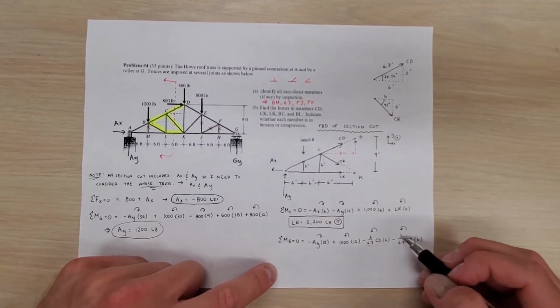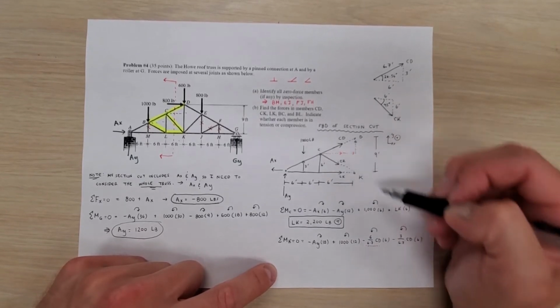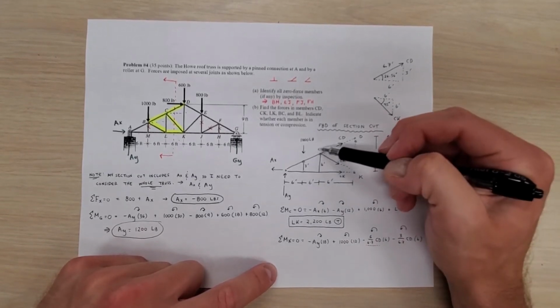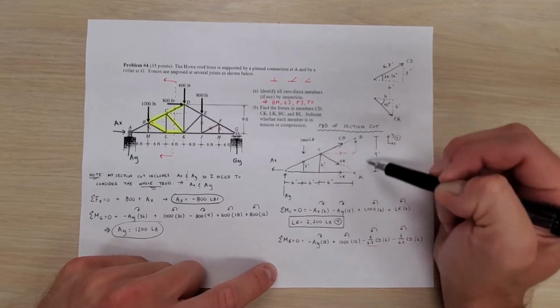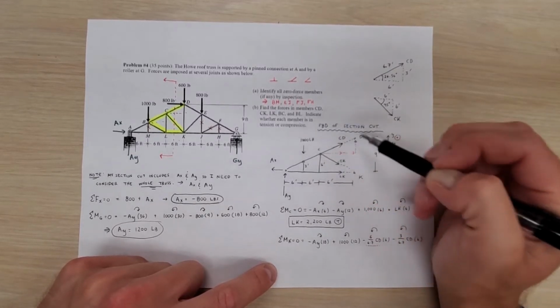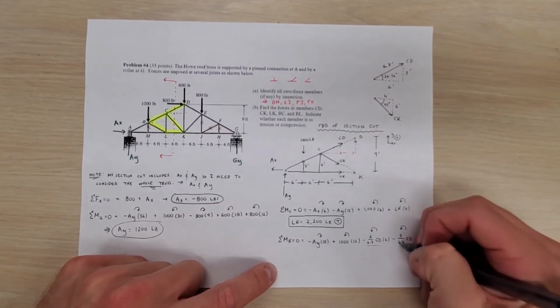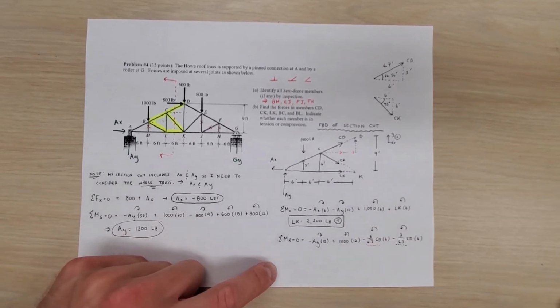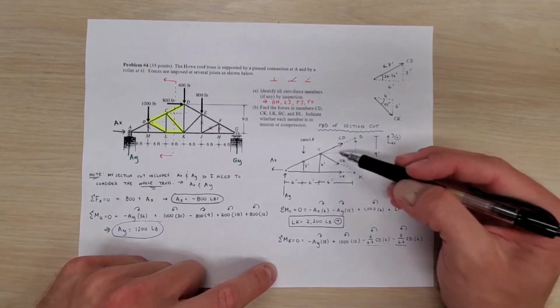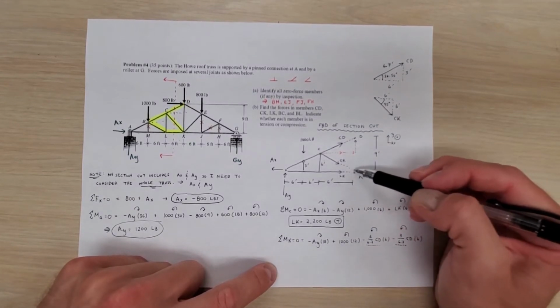We'll also have the Y component, 3 over 6.7, and that would really be coming from here, so that would be going clockwise around point K. So this is our Y component of CD. So that's all that we need for this equation right here. We don't include CK or LK because those pass through point K.